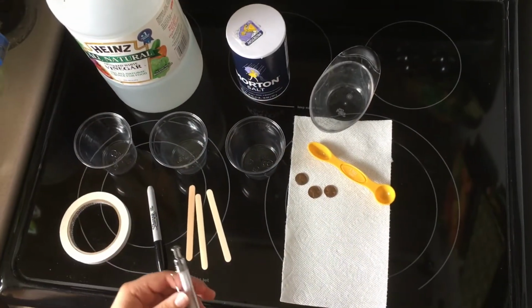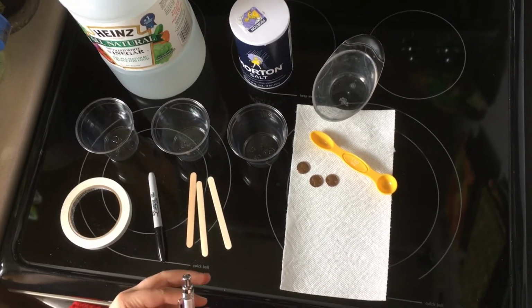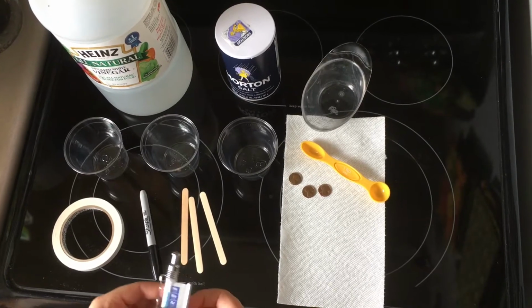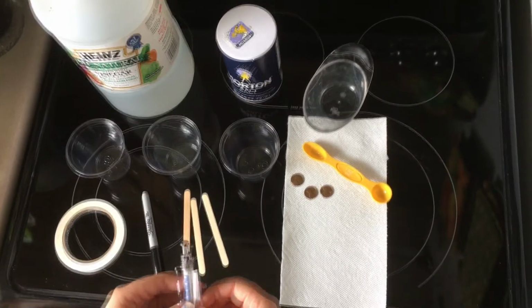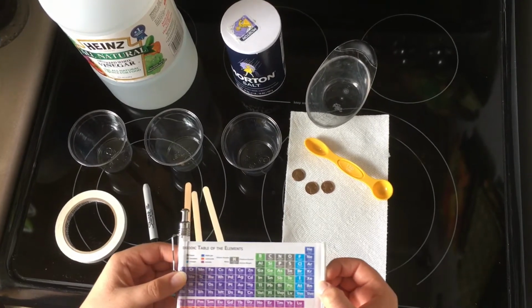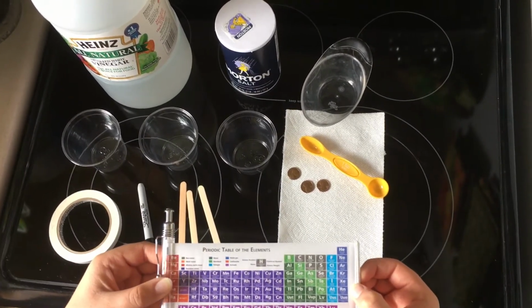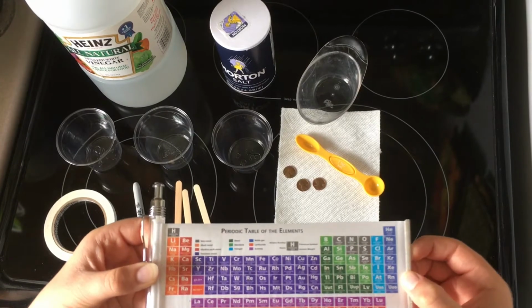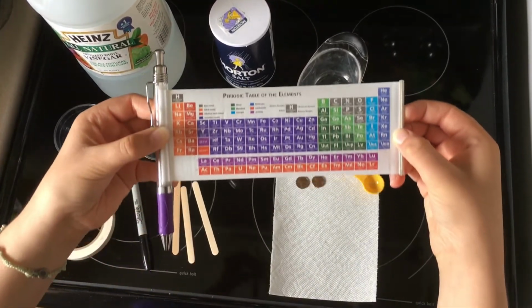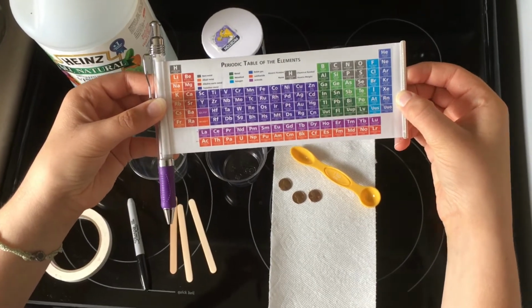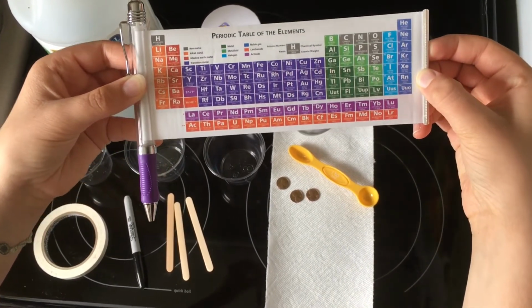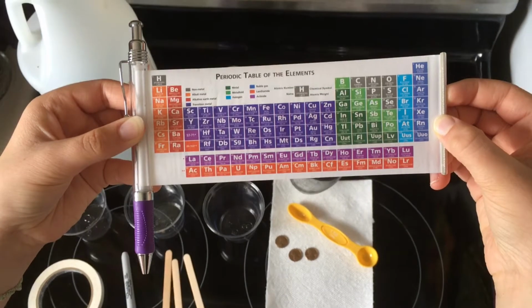In this experiment, we are going to be further exploring copper, which is one of the elements on the periodic table we just discussed. Pennies are copper-plated zinc coins with about 2.5% of copper per coin. It's the copper that gives the reddish color to the penny. In this activity, we're going to be observing what happens to the copper when we expose the penny to common household solutions like vinegar, salt, and water.